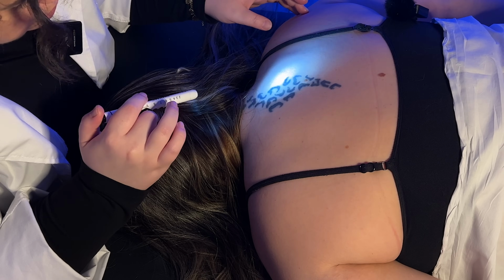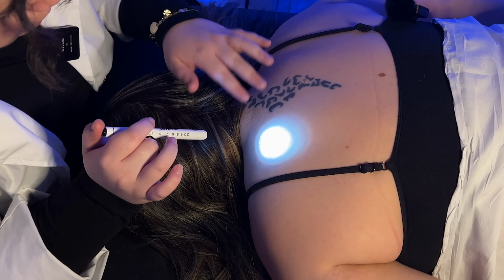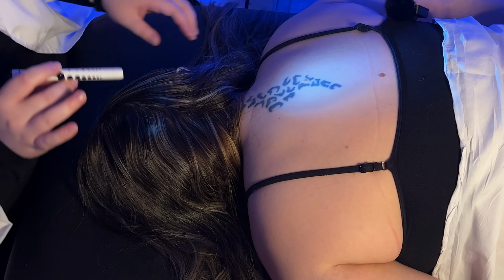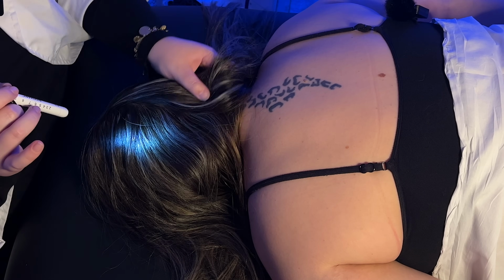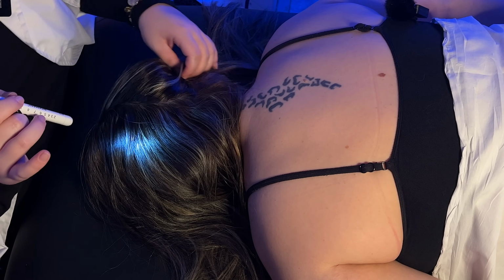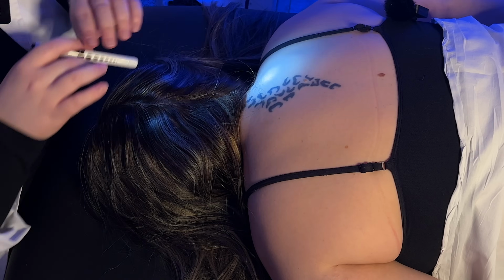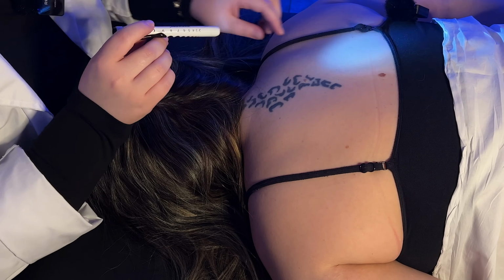Visual inspection so far. So again, noting a couple areas of excess tension specifically here. Holes that we can assess as well.